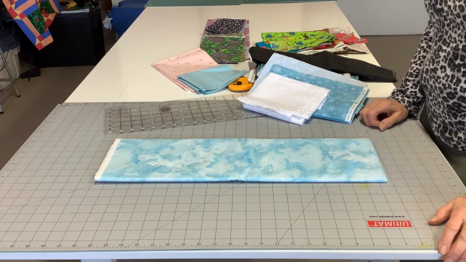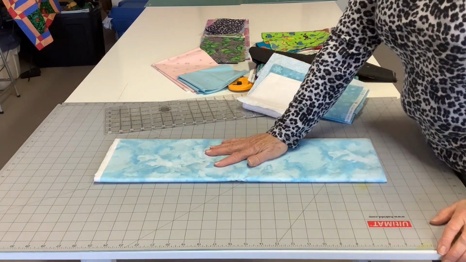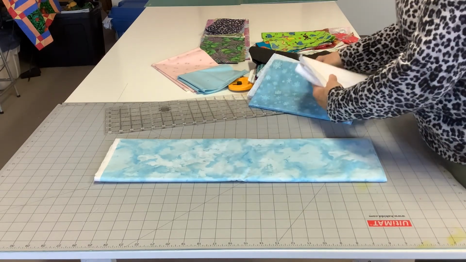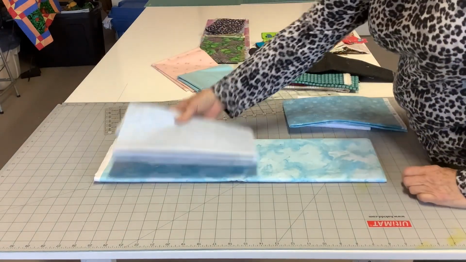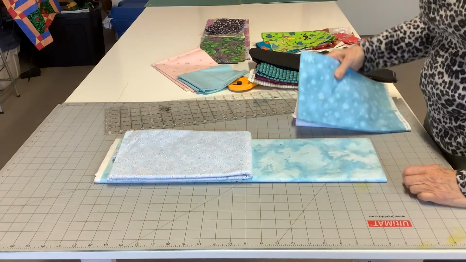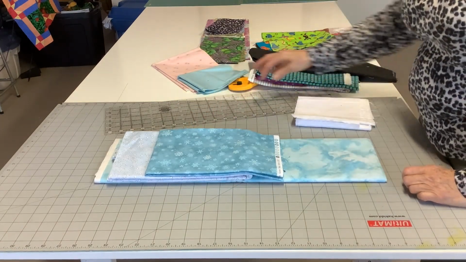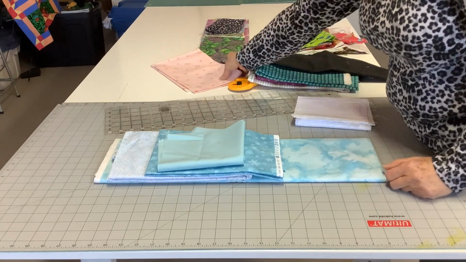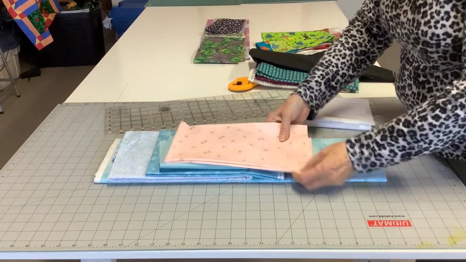Now we'll think about the sky. Since I like doing this kind of thing, I've collected some sky fabric. This is a regular sky. Here's a winter sky. Some snowflakes. Or you could use plain blue, that's fine too. Or maybe you want a starry nighttime sky.